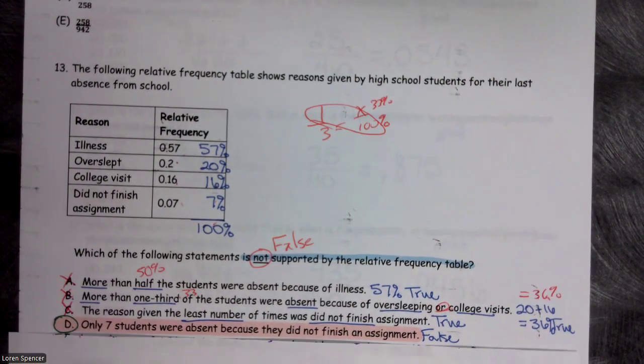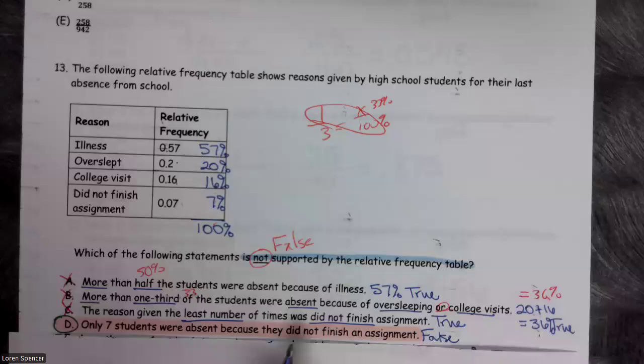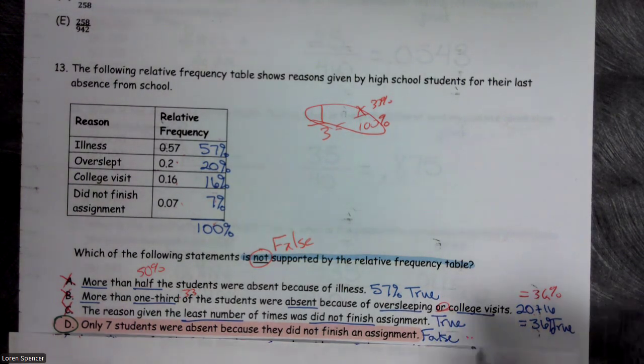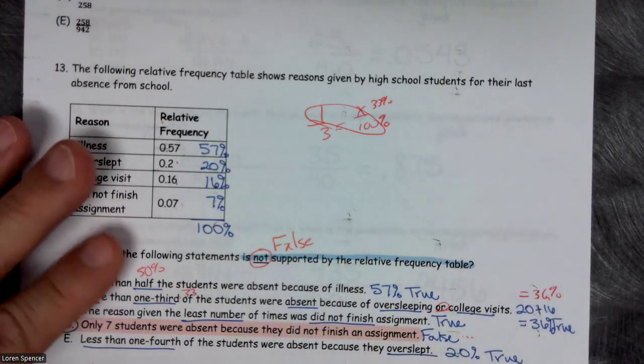Only 7 students were absent because... we can't say that. That's only true if there's 100 students. What if there were 200 students? What if there were 10 students? We don't know how many students there were, so we can't say that. So that one's false.